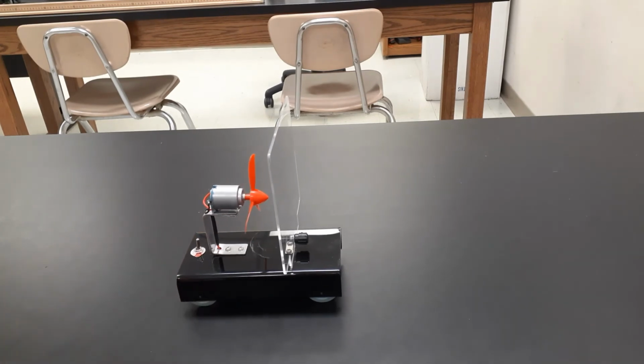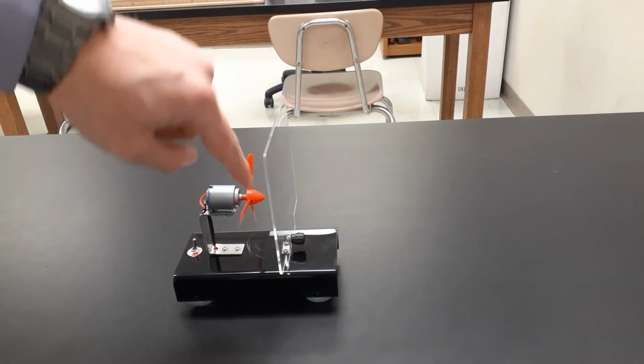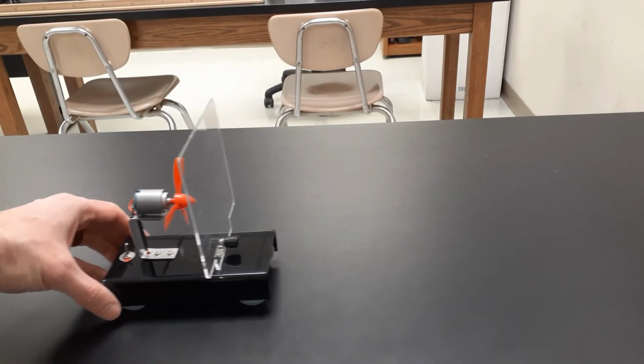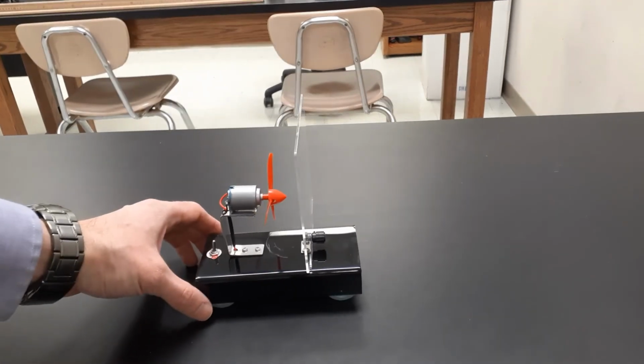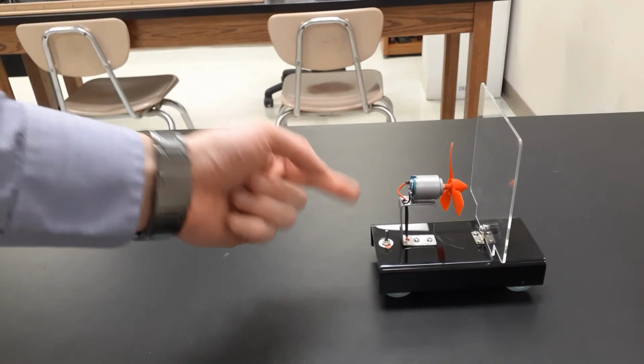Well, what happens is this fan car doesn't go anywhere. The difference now is same as before, the air is applying a force to this fan, and if this sail isn't here, that's going to cause the entire car to go to my left. You would think that the air blowing on this sail would cause everything to go to the right.